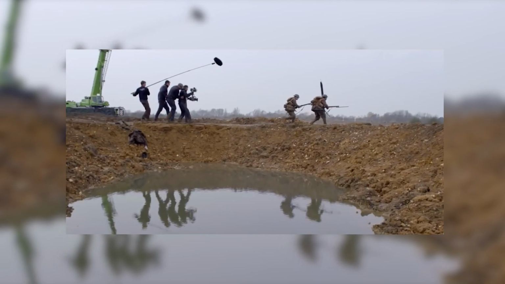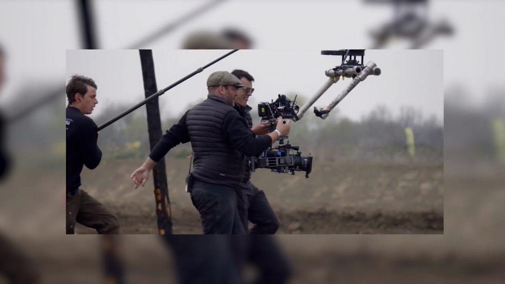It goes up and someone else is on the other side and they pick up the camera and they keep walking. It's just like, what the heck? It's like a dance routine.